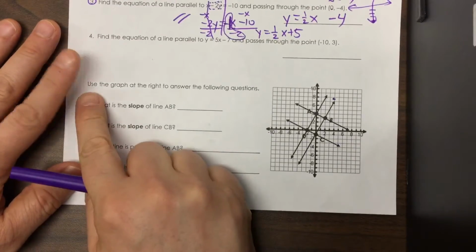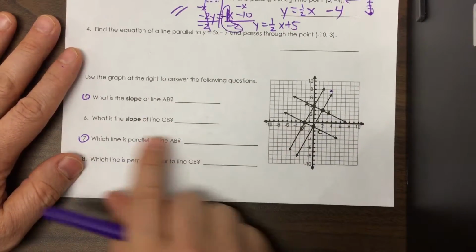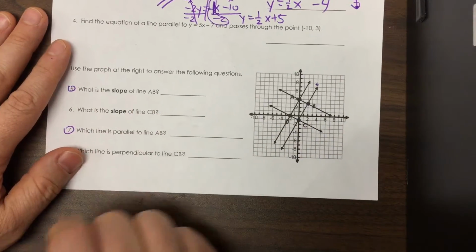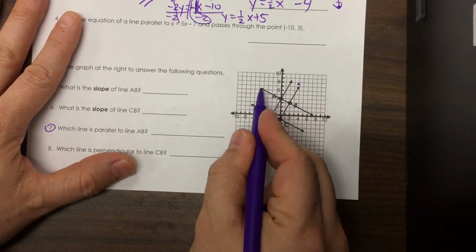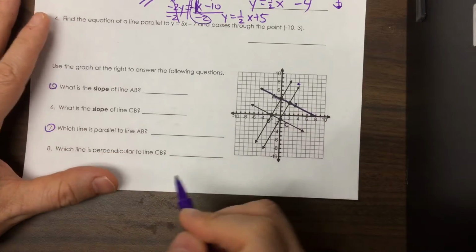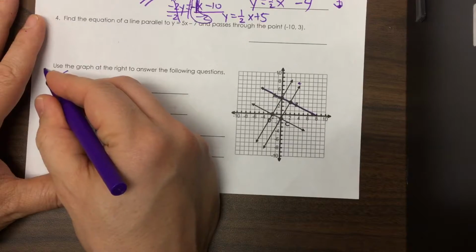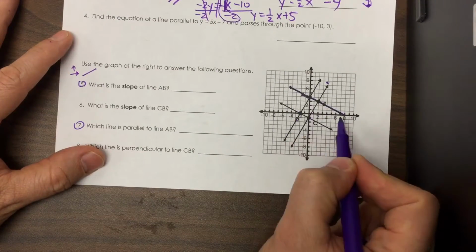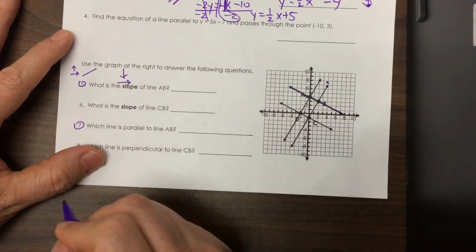Number 5, on the directions it says use the graph at the right to answer the following questions. Okay, here's my graph at the right, and they're asking what is the slope of line AB? Okay, well let's find line AB. Here it is. To find slope, if it's a positive line, you find out how much it's going up and then to the right. But this is a negative slope. It's going downhill. So I need to find out how much it's going down and to the right.